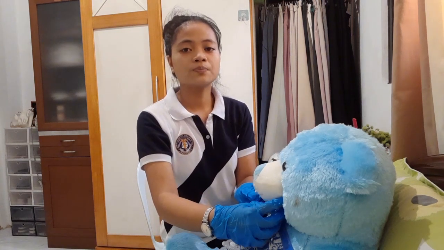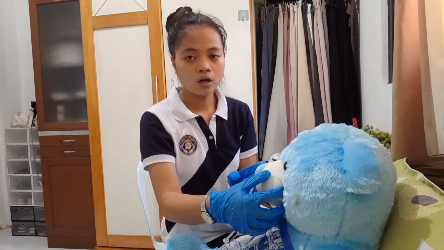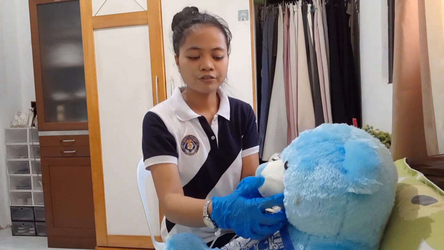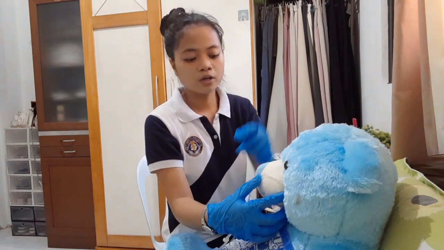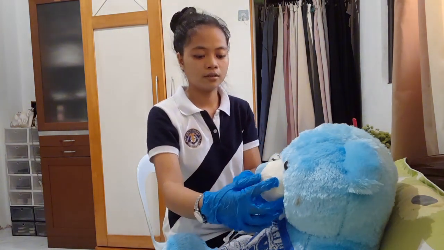Then if the patient begins to cough or turn cyanotic, we're going to withdraw the tube immediately. Then after that, if obstruction is felt, we're going to pull out the tube and try the other nostril.